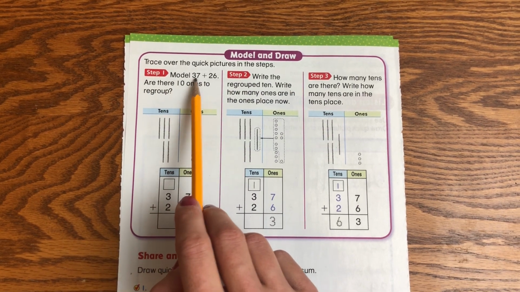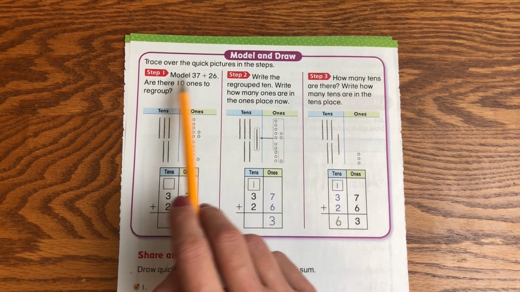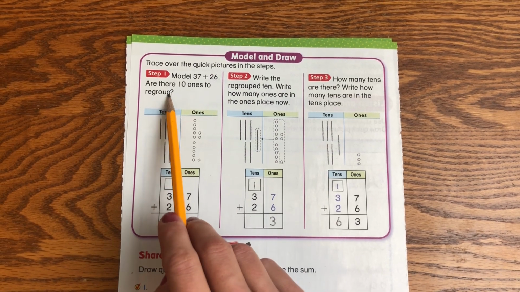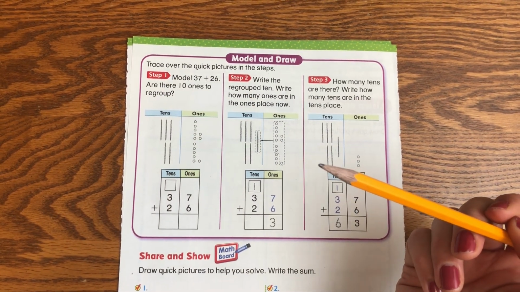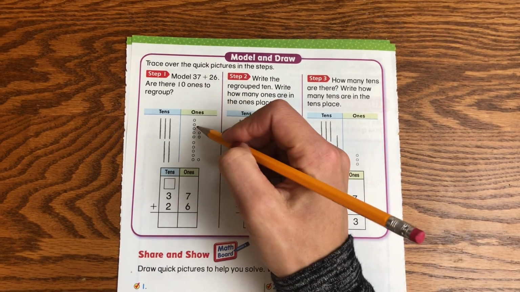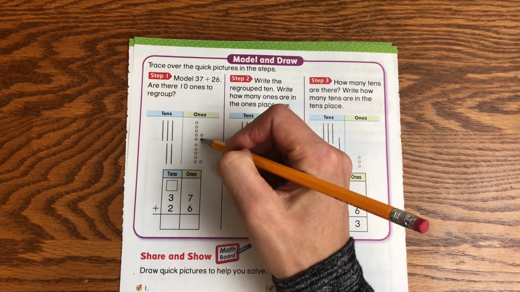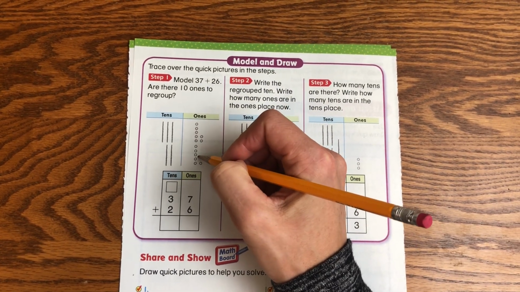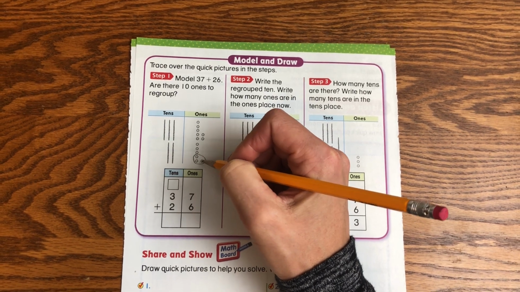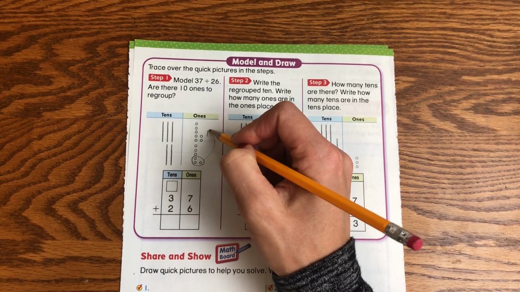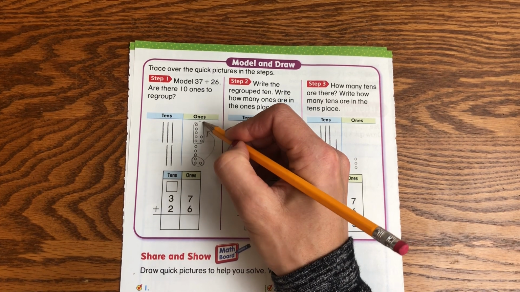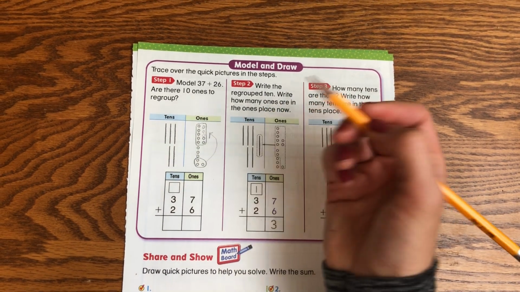Model 37 plus 26. Are there 10 ones to regroup? Let's see. We have 5, 6, 7. Let's borrow 8, 9, 10 to put up here to make ourselves a new ten.